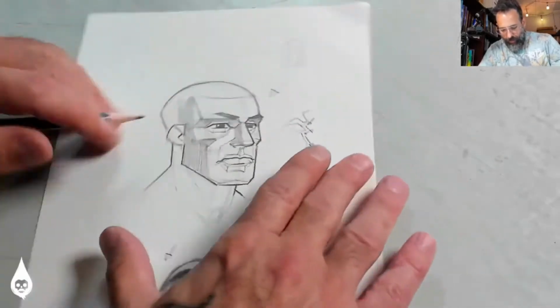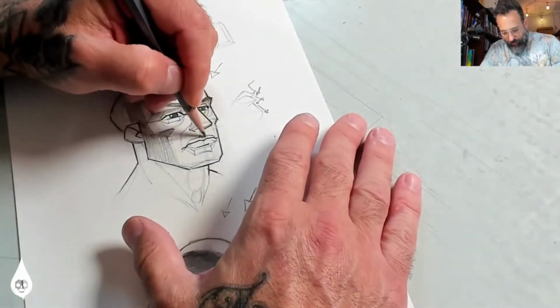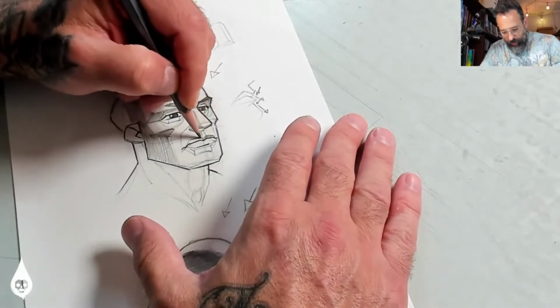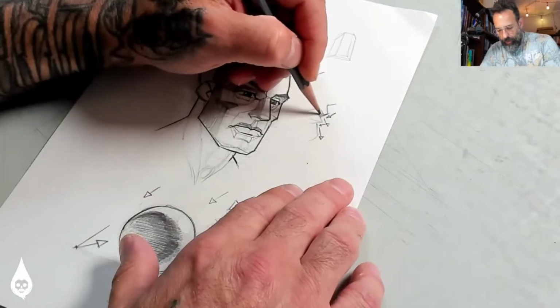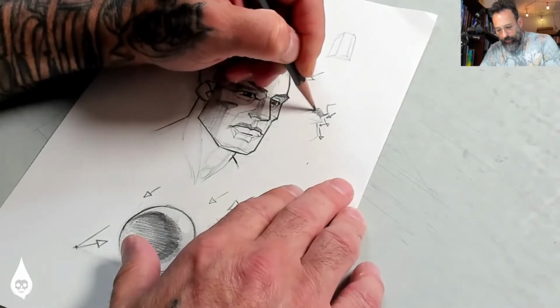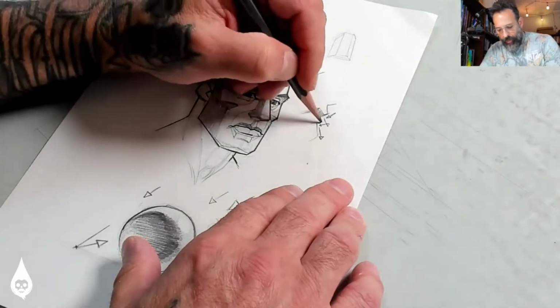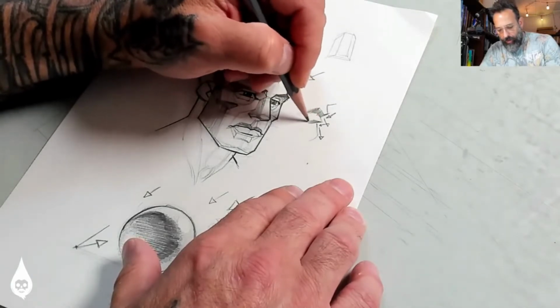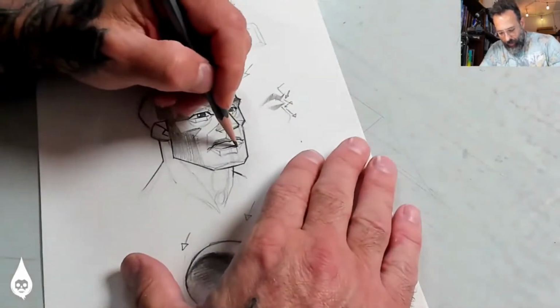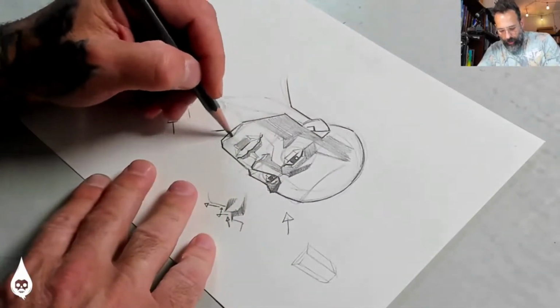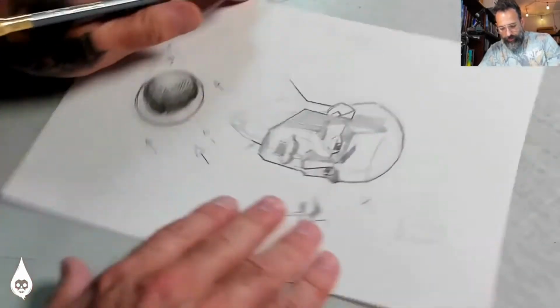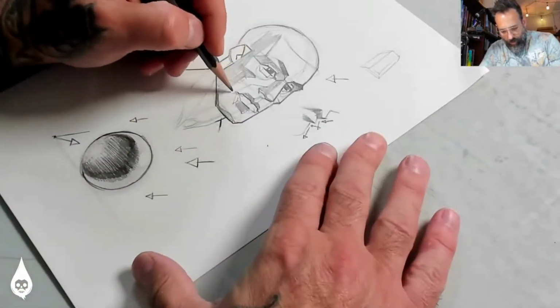Okay, this plane of the lip, the upper lip, which tucks under, we talked about that last time. Remember this example here? That's not facing the light, so it's going to be in shadow. The bottom lip is facing the light. Under the bottom lip is not facing the light. Okay, got your little chin plane right there.